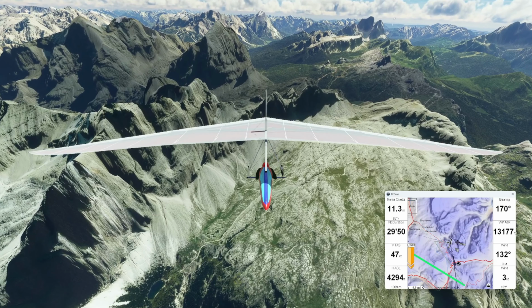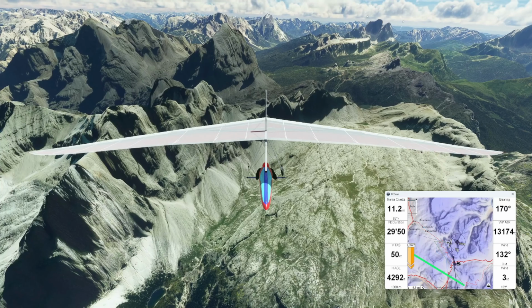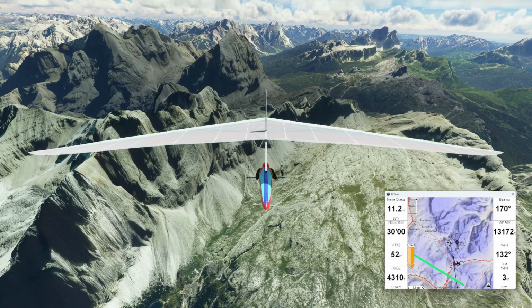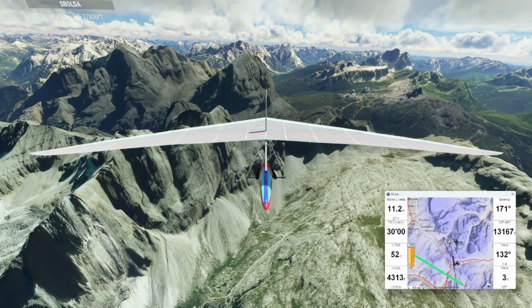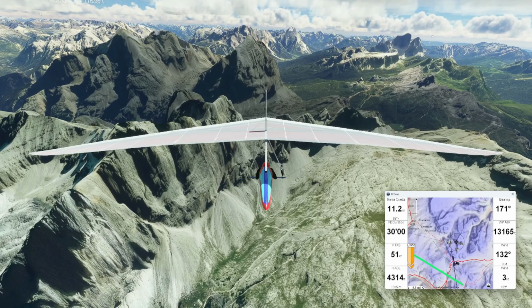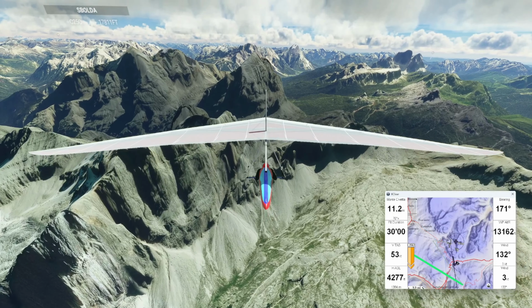We can also use other apps like Little Nav Map that will also show your relative position of the other gliders on a map as well. I don't particularly use it, but other people can, and it comes in very handy sometimes.